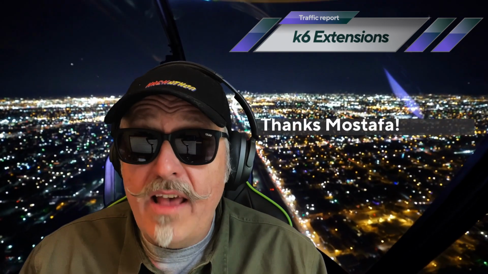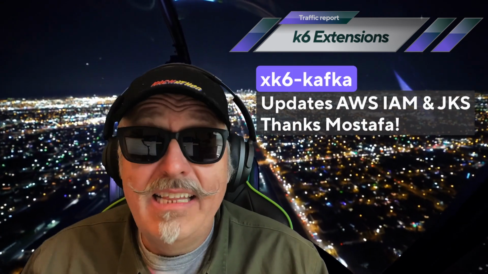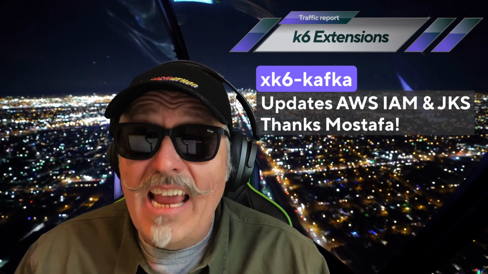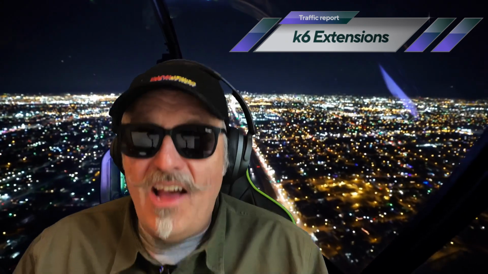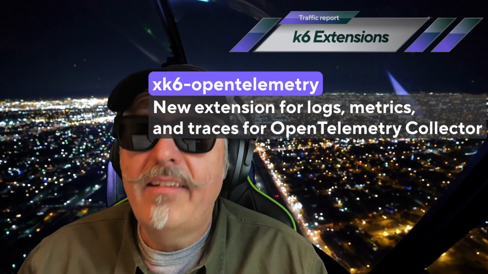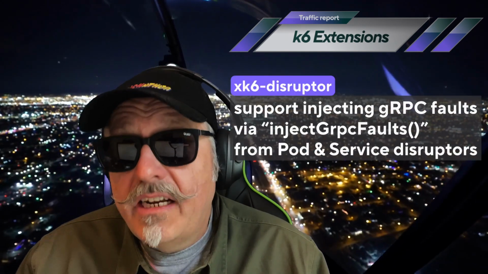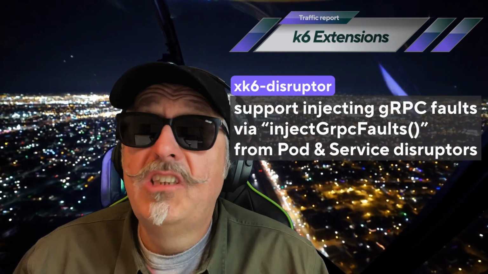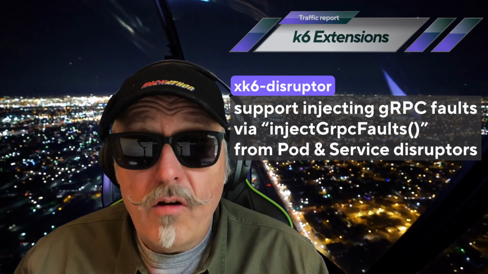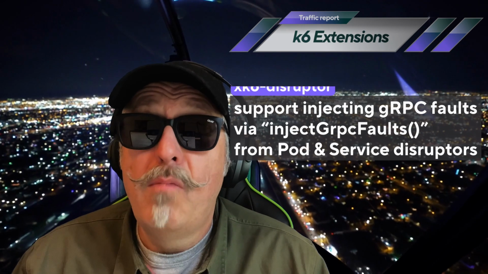On-ramps for AWS IAM and Java key stores with Kafka have been added to the XK6 Kafka thanks to Mustafa Muradian. A new entrance for Open Telemetry has opened given the new XK6 Open Telemetry extension. For those of you on the XK6 Disruptor, additional support has been provided for injecting faults to gRPC services via inject gRPC faults from both the pod and service disruptors.